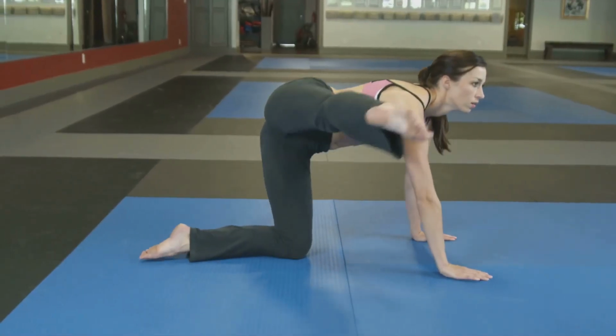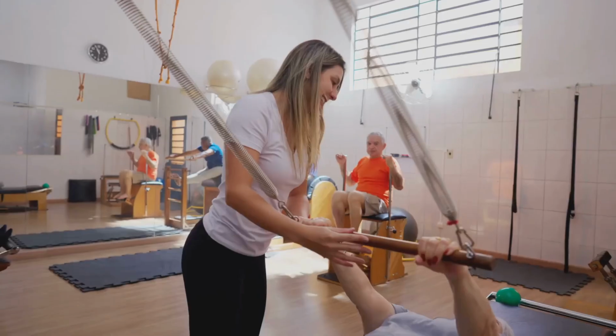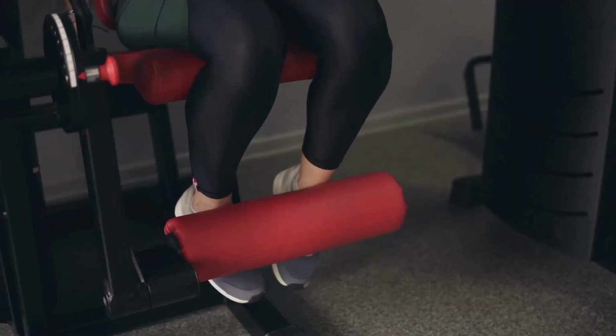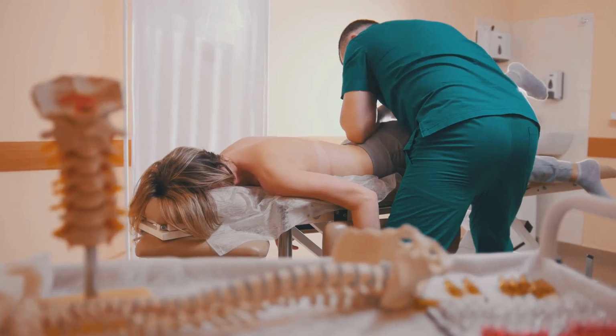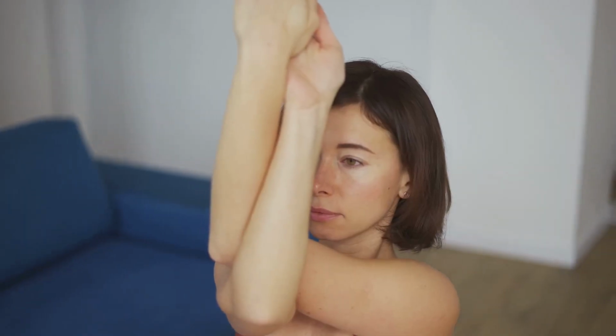Bringing your knee towards your chest is also flexion. It's a fundamental way our limbs operate. The direct opposite of flexion is extension. Extension means straightening out a joint. It makes the angle of that joint larger.